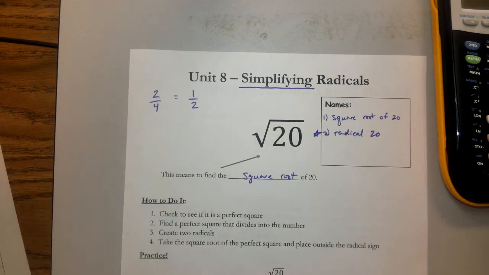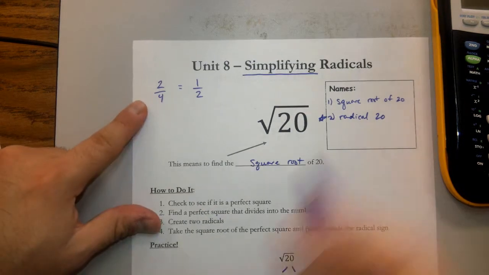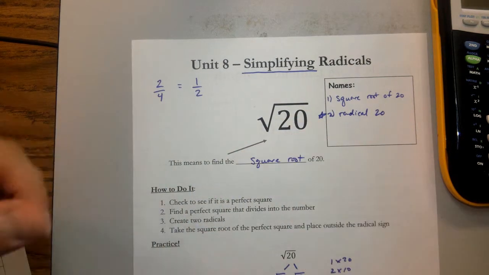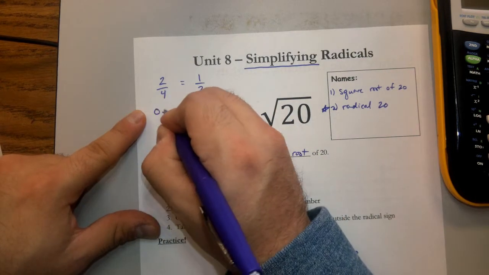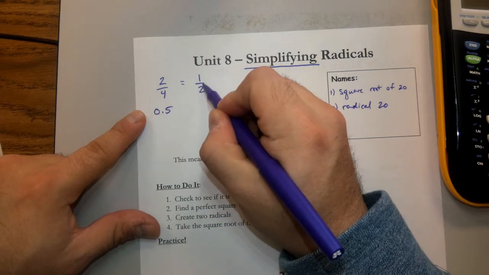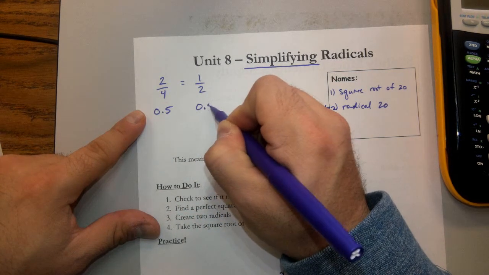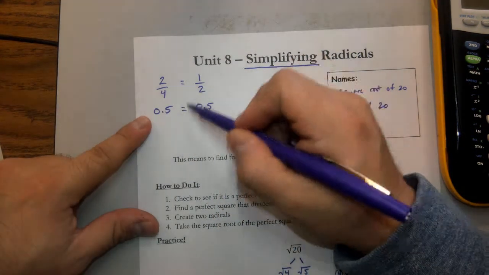Now they're the same thing, but this is the more simplified version of that. Now if you were to actually convert these to decimals or use your calculator to find out what the value of 2 over 4 was, it would be 0.5. Now if you were to do that same thing with the 1/2, you would also get 0.5.